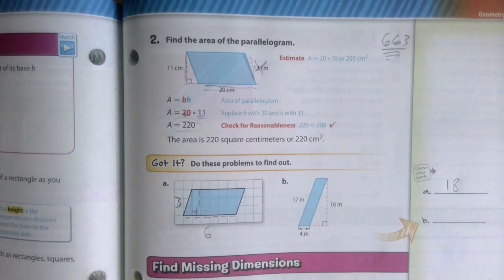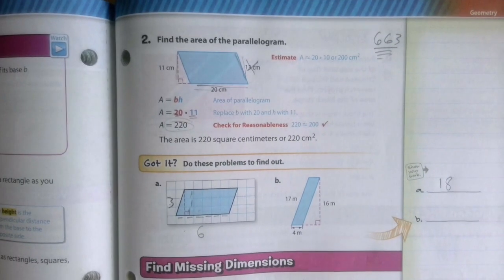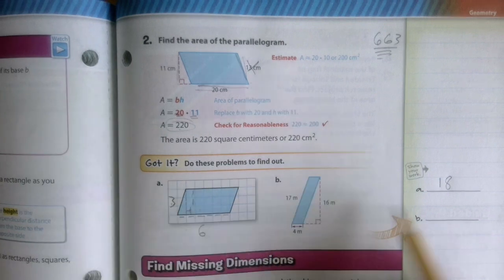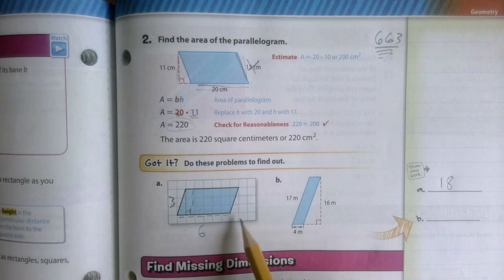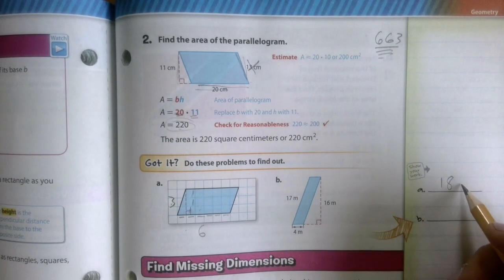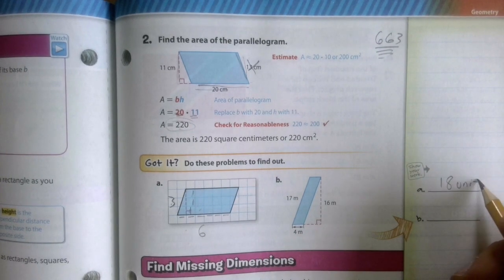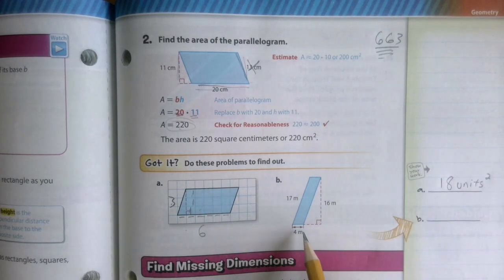You got it? But we would never just write an 18 because for area, it's always going to be in square units. So here they don't say whether it's inches or feet or whatever. So we would say 18, you can either write it as units with a little 2 on top, which means squared, or you can write square units. Same thing. Let's try this one, which is in meters. So we have the base.